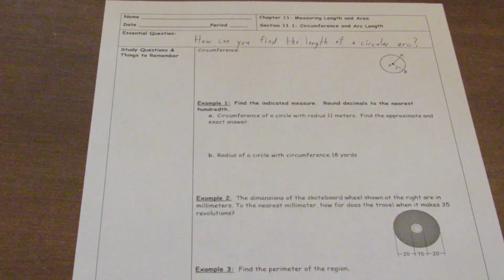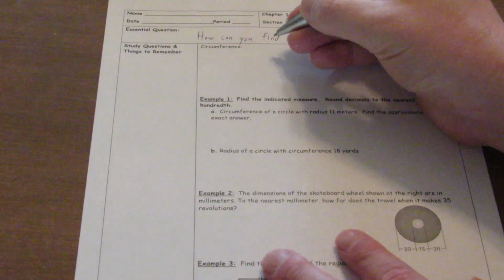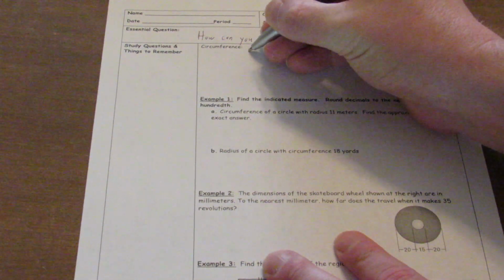Section 11.1, looking at circumference and arc length. Our essential question, how can you find the length of a circular arc? First thing we're defining is circumference, which is the distance around the circle.